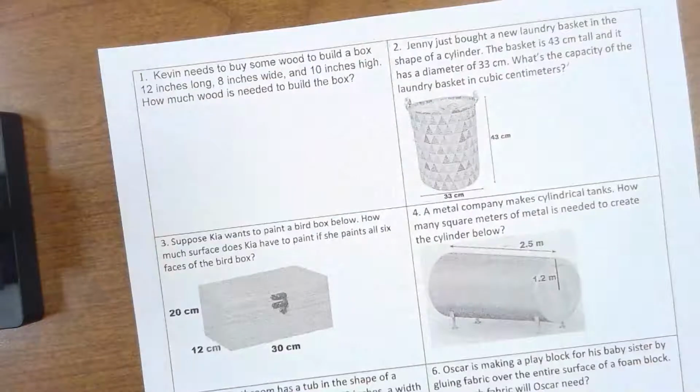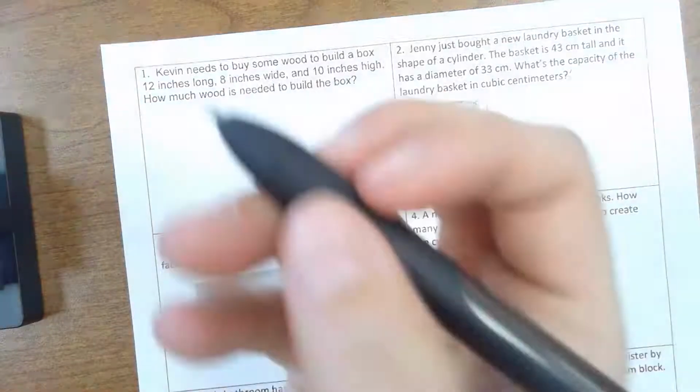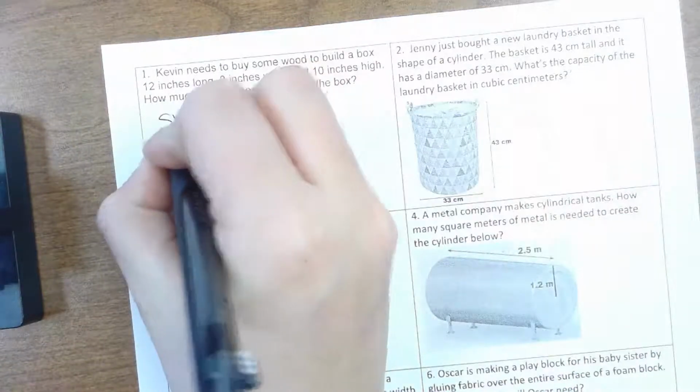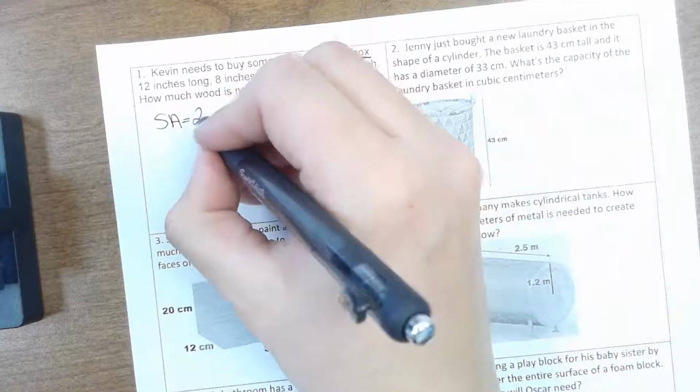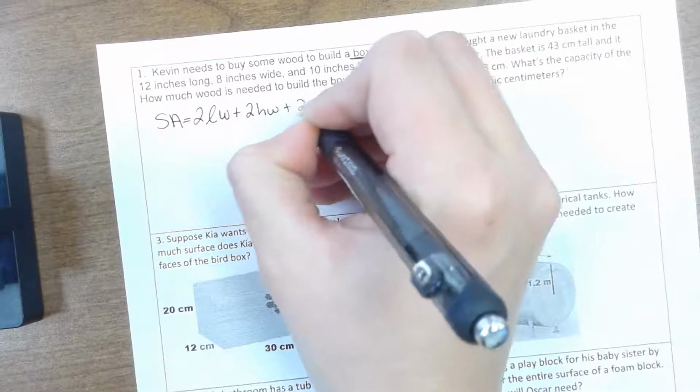Alright, so let's do some more examples. So number 1, Kevin needs to buy some wood to build a box, 12 inches long, 8 inches wide, and 10 inches high. How much wood is needed to build the box? So if you're talking about the material on the outside, again, this is talking about surface area. So we need the surface area formula of a box, which in other words is a rectangular prism. And that formula is 2LW plus 2HW plus 2LH.